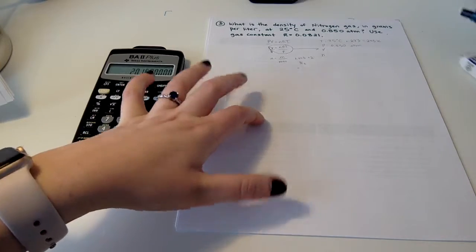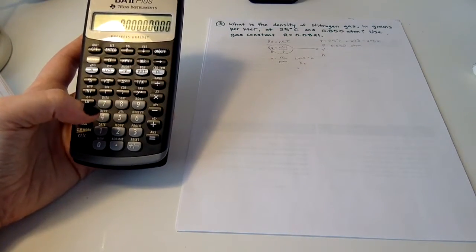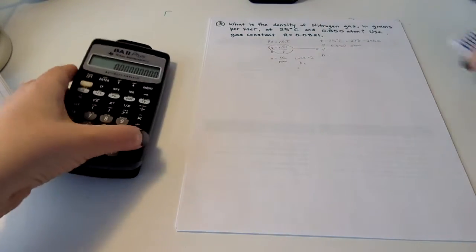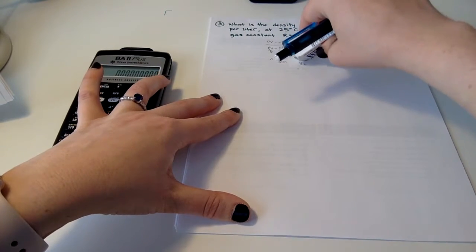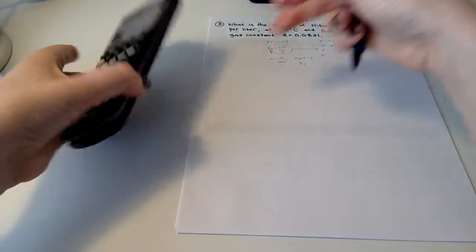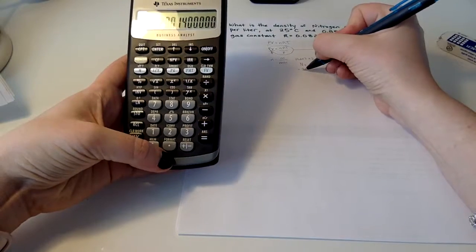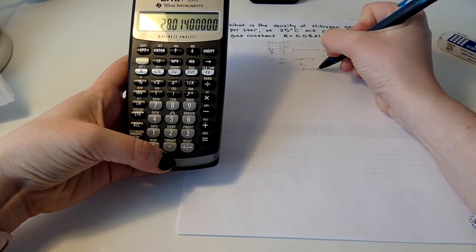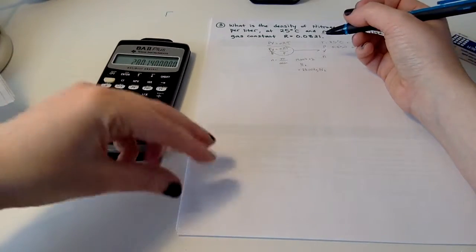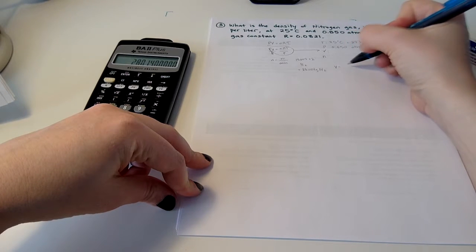N2. Nitrogen gas. So N is 14.007, times 2, and that is 28.014 grams of N2.